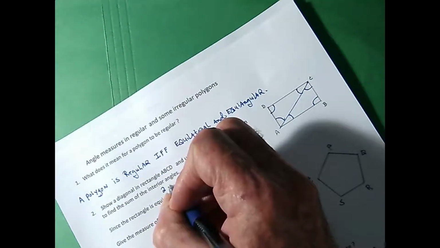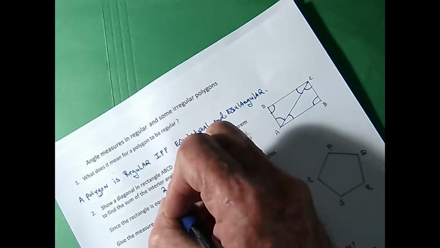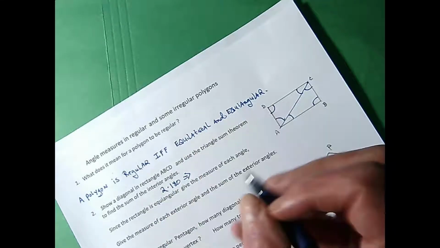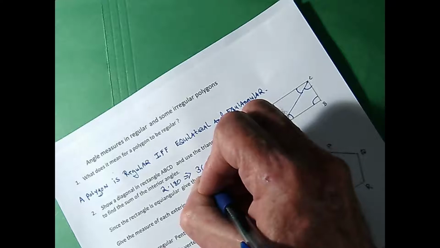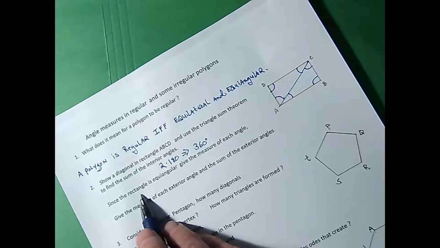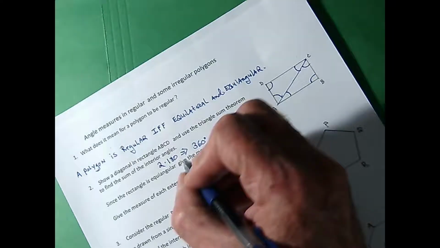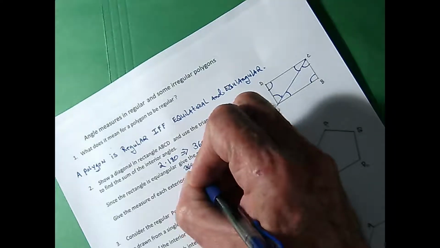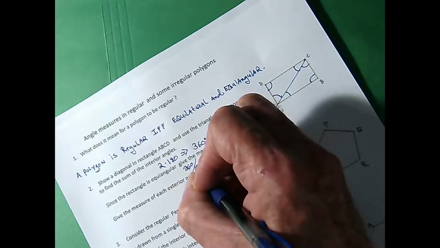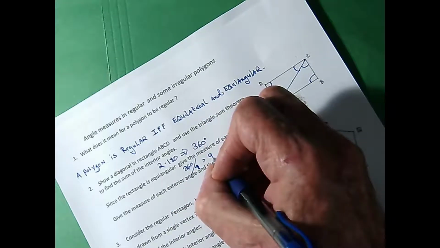So when I look for the sum of the interior angles, I really have 2 times 180 degrees, because I got those two triangles. You probably knew this already, but the sum of the interior angles in any quadrilateral is 360 degrees. Probably worth remembering. It asks, since the rectangle is equiangular, all the angles are the same as each other, give the measures of each of these angles. They add up to 360, and there are only 4 of them, so I would just do 360 divided by 4, and that makes them 90 degrees each. That makes sense, doesn't it, that they would each be right angles in the corners of that rectangle.